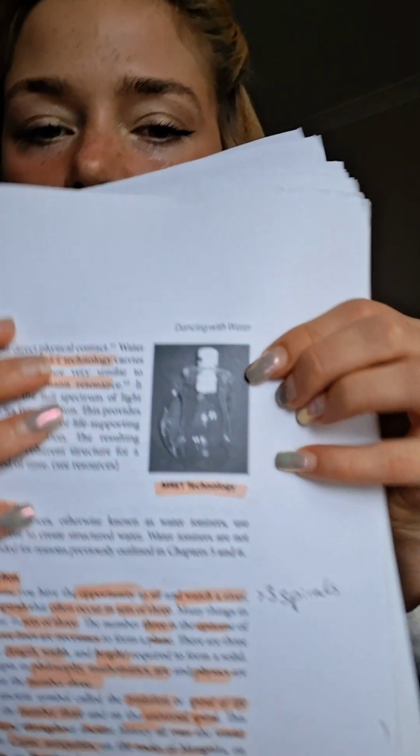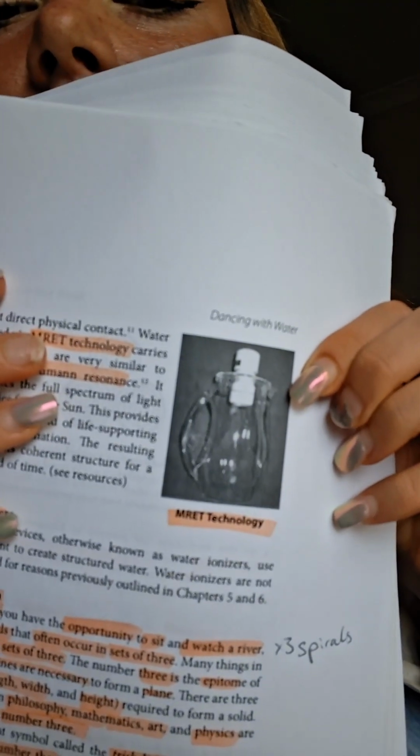without direct physical contact. Water produced by the MRET technology carries a frequency that is very similar to the Earth's Schumann resonance. It also carries a full spectrum of light frequencies from the sun. This provides a harmonious blend of life force supporting vibrational information. The resulting water retains coherent structure for a long period of time. So an MRET device looks like this.